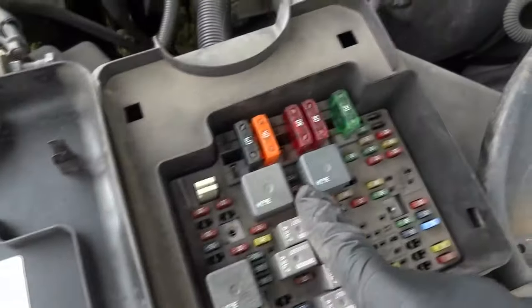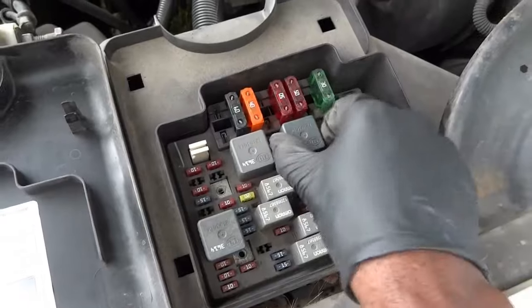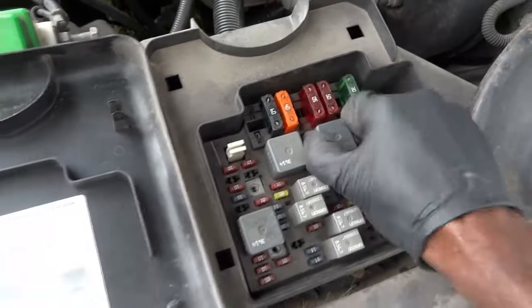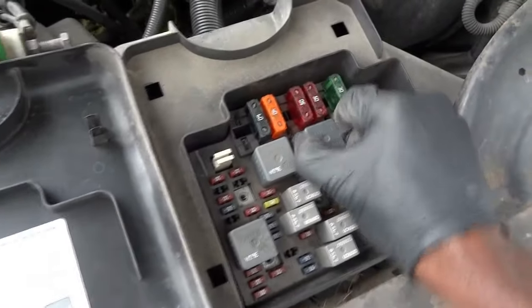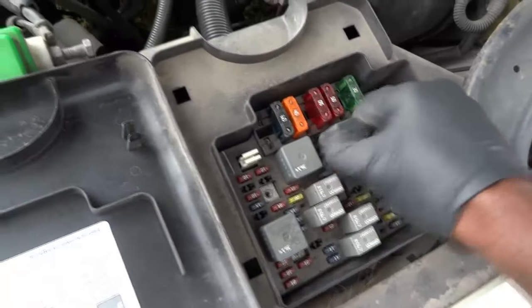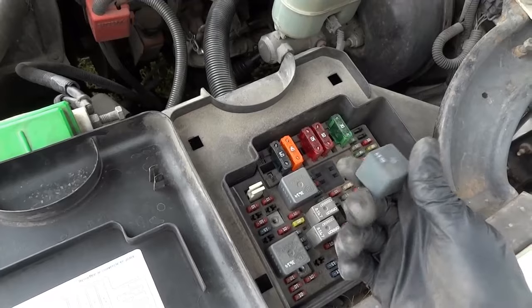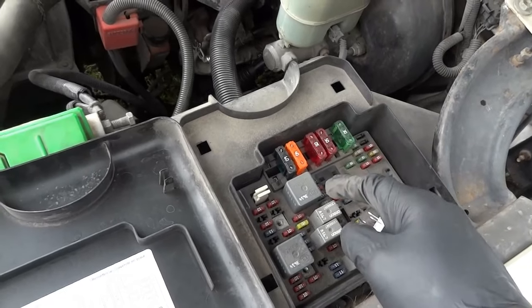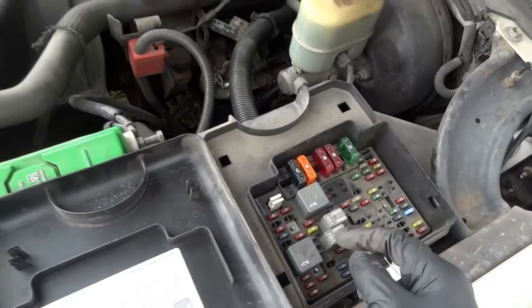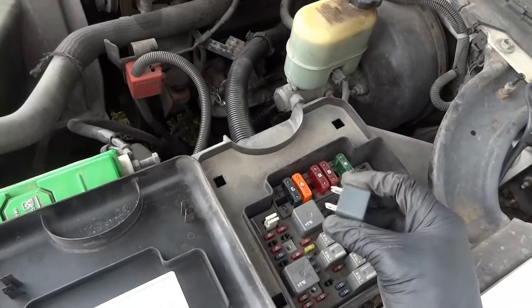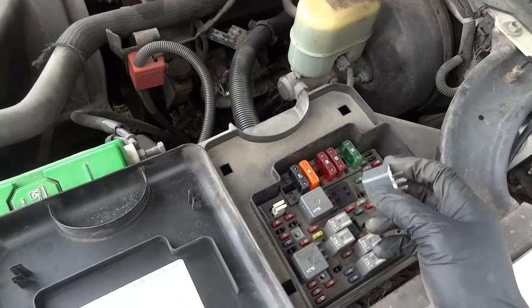This is our starter relay. Okay, so let's remove it. I'm going to go get my U-Activate tool, then we're going to bypass this relay so we can crank the engine while we're here under the hood. I'll go get the tool and then I'll bring you guys back up.